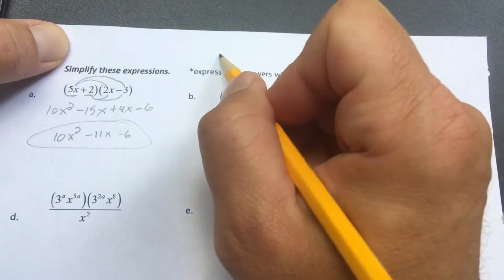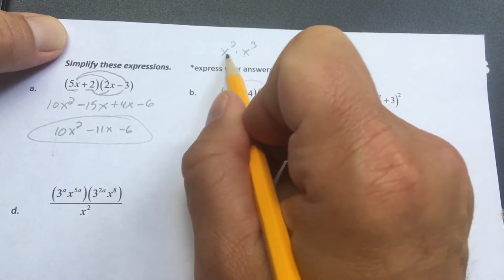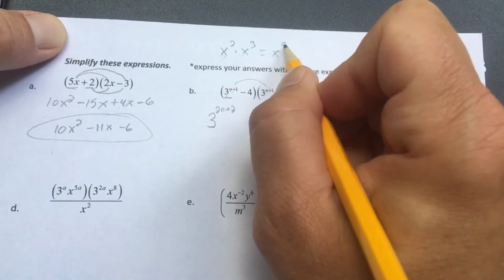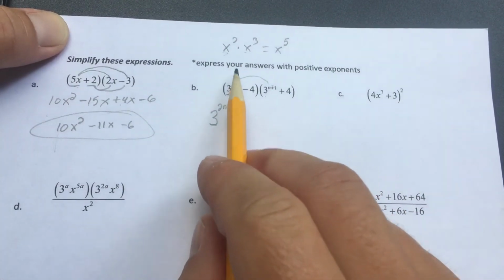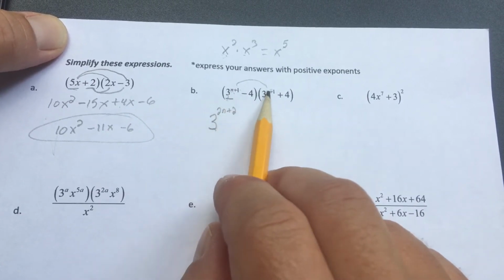So it's no different than if you had x squared times x to the third. The x bases are the same, so you keep it x, and you'd go 2 plus 3 is 5. That's exactly what we did right here. 3's are the same, keep the base the same, add the exponents together.